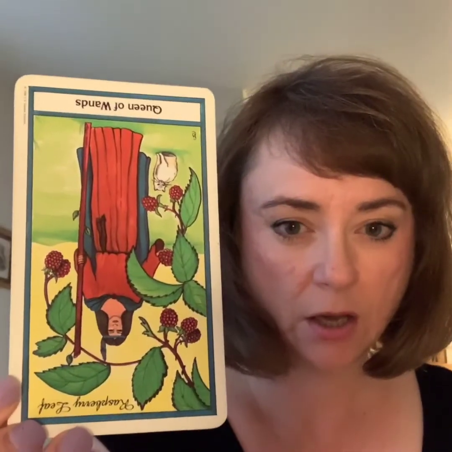200 or above, turning point. Now we have a reversed queen, so it doesn't initially look good. I haven't muscle tested it myself yet, but I would say probably not.